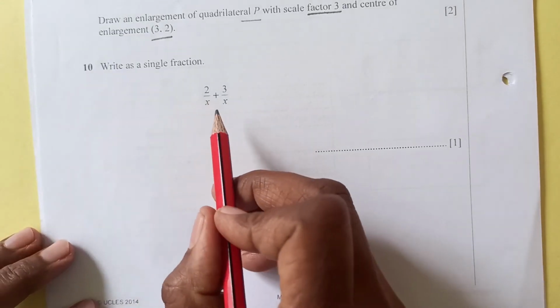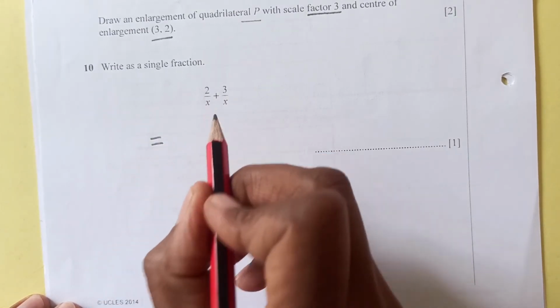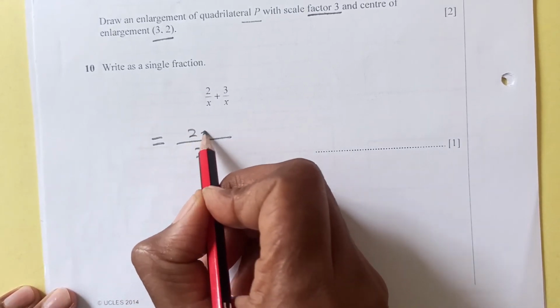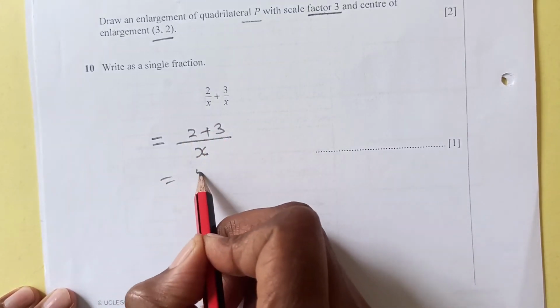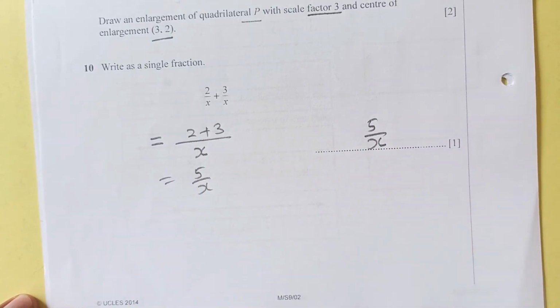Another question here from fractions. This is also an algebraic fraction. So the denominator is the same, taking it as the LCM, then 2 plus 3 is 5 over x. So 5 over x is the final answer.